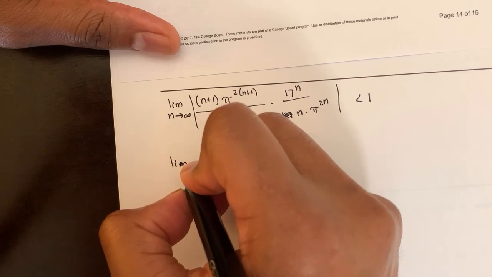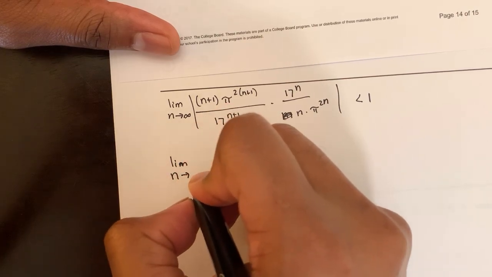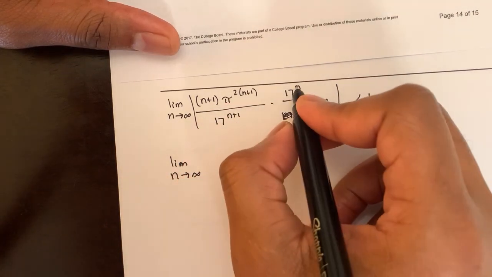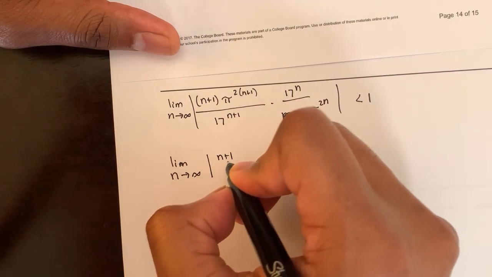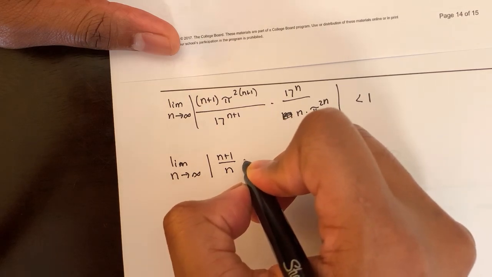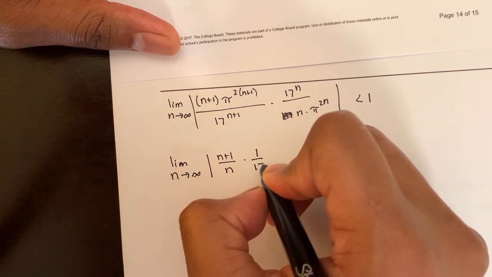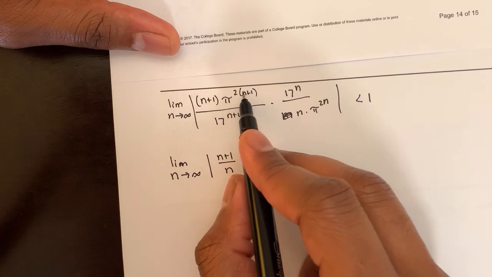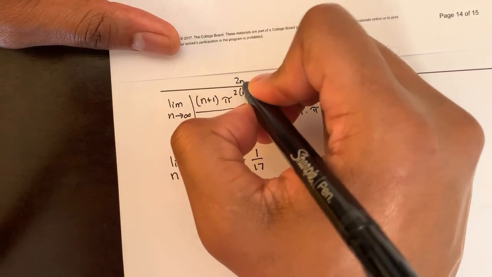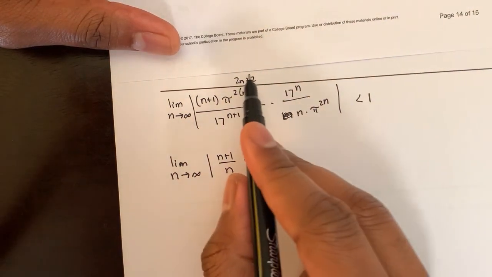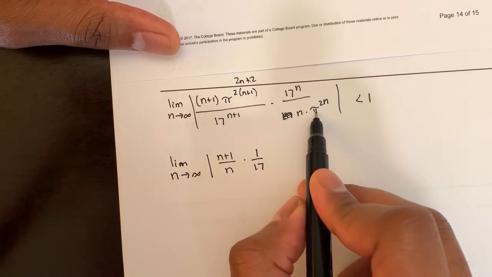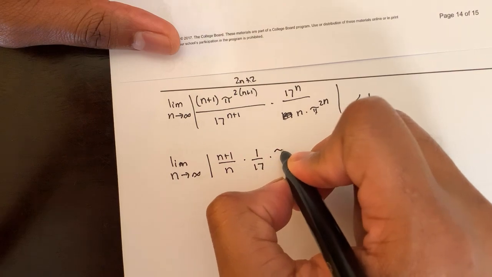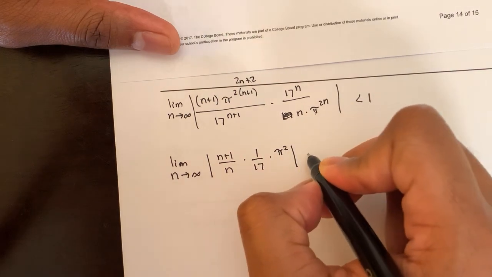So we get the limit when n tends to infinity. So n plus 1, we're going to rewrite this as n plus 1 over n times 1 over 17. And then pi to the 2n plus 1 is pi to the 2n plus 2. So pi to the 2n plus 2 divided by pi to the 2n is going to leave us with pi squared in the numerator.